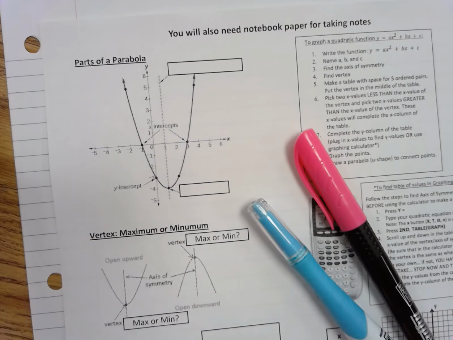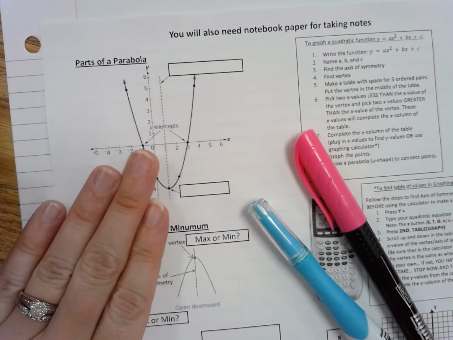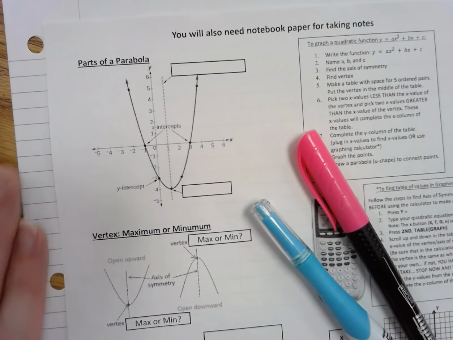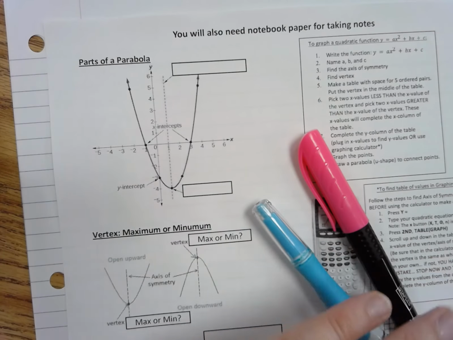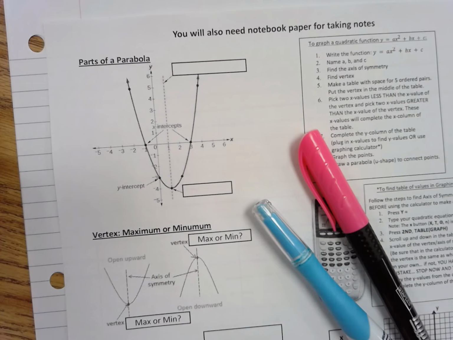For this video, you will need the provided note sheet, notebook paper, and you might also want to have highlighters. So if you want to pause the video to get the supplies you need. In this video, you will learn how to graph quadratic functions in standard form.